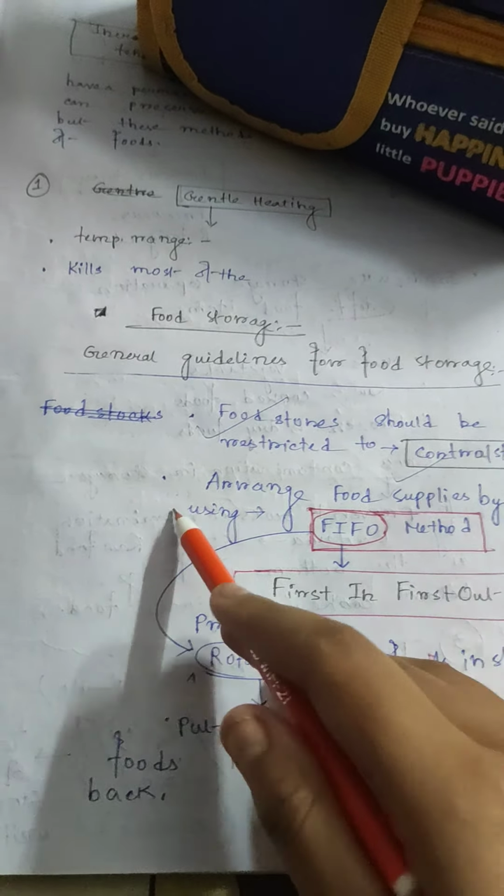Cross contamination in storage. To prevent cross contamination by bacteria, store the raw food at the bottom of the fridge below cooked or ready to eat foods. Ready to eat foods should be above the raw foods.